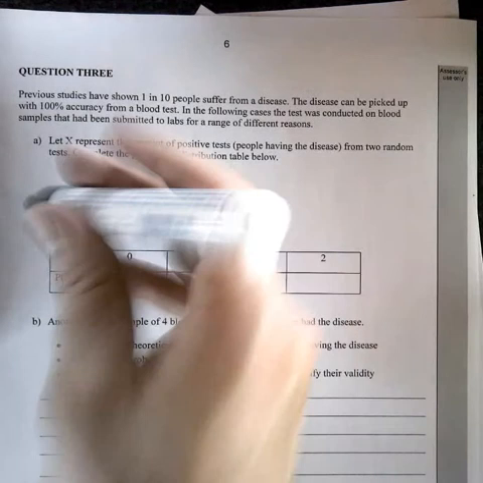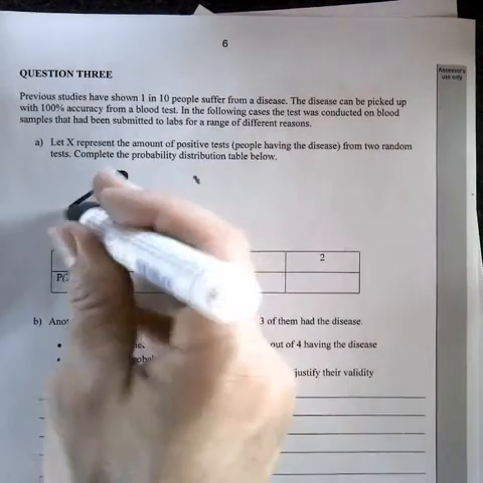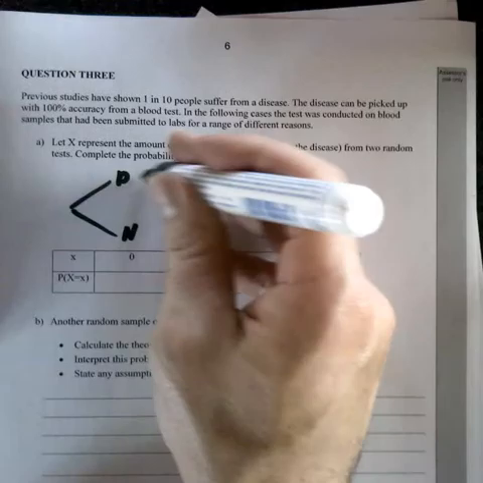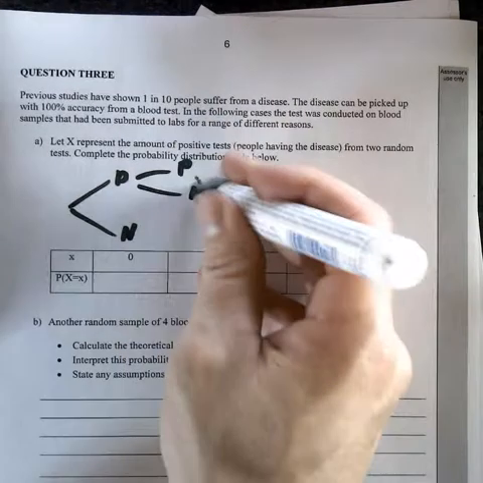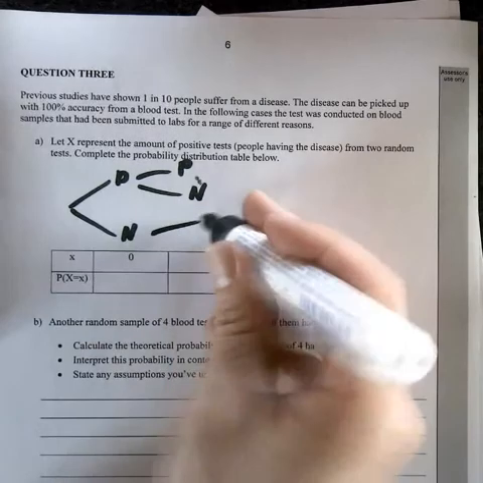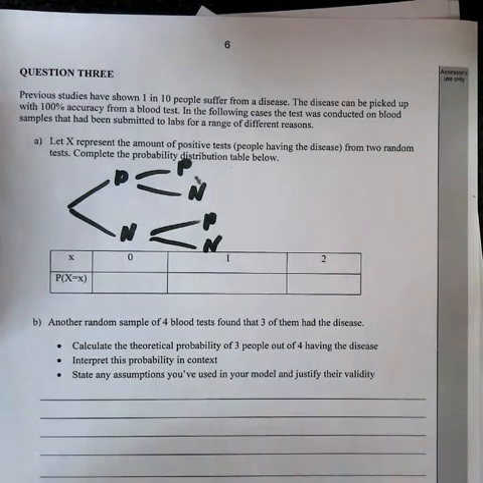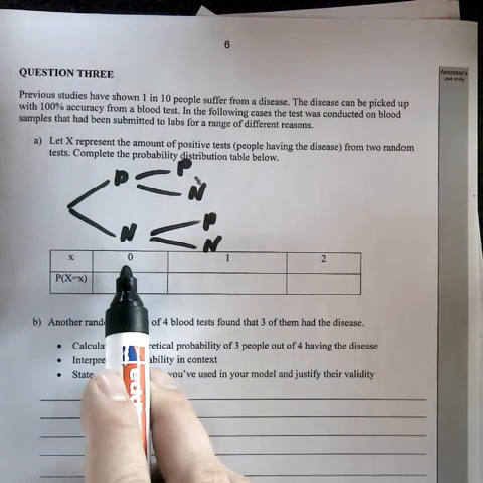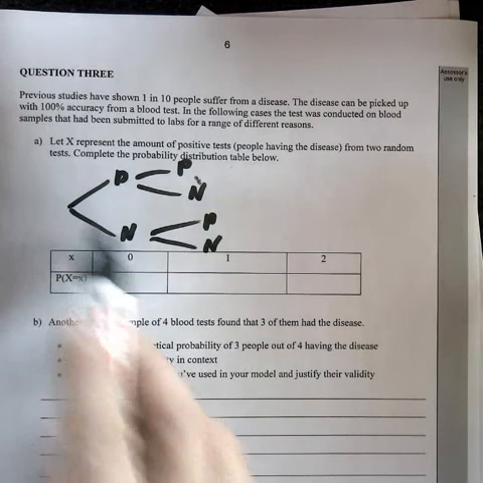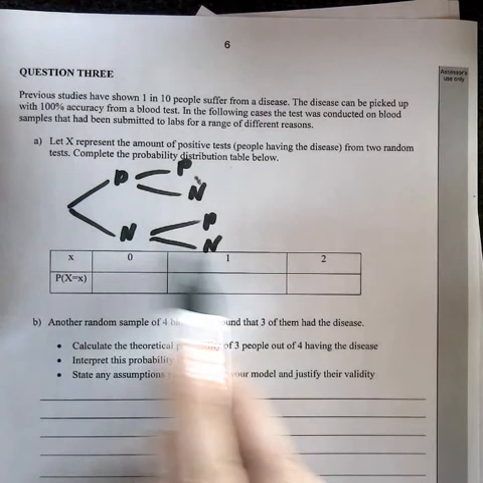So it's a tree diagram as your method here. The first test could either be positive or negative. The second test could be positive or negative. If it was negative the first time, same results. Okay? So where do I go on this tree to get no positive results? I'd need to go negative, negative.